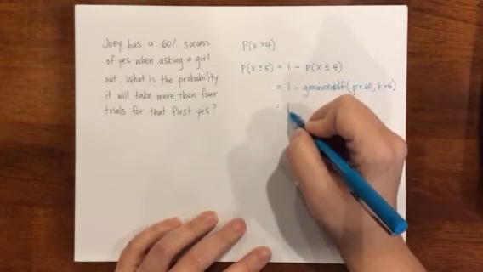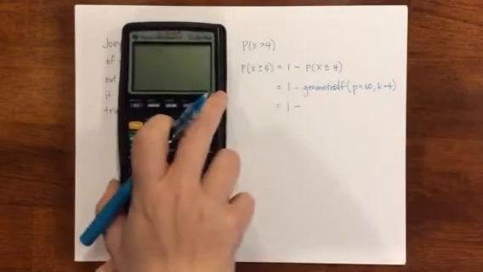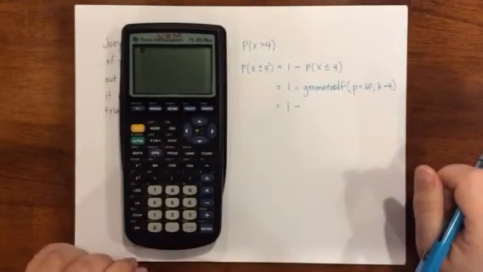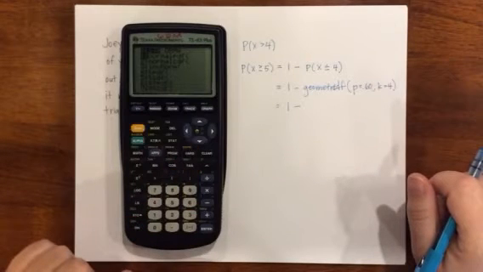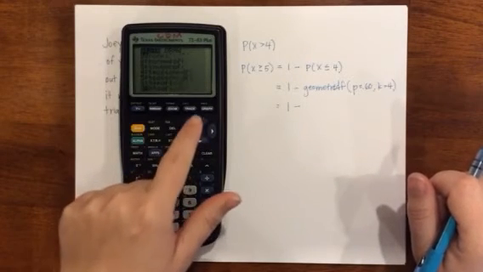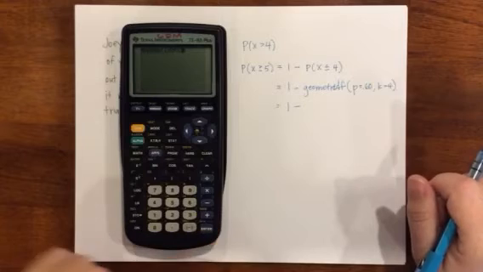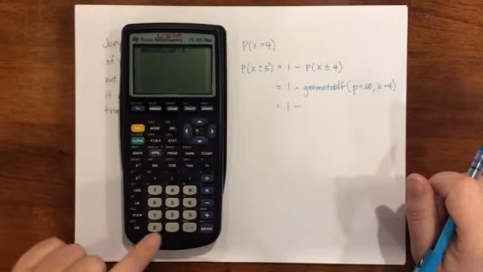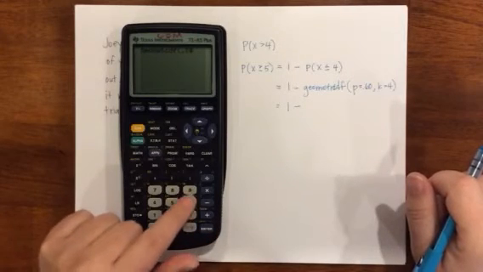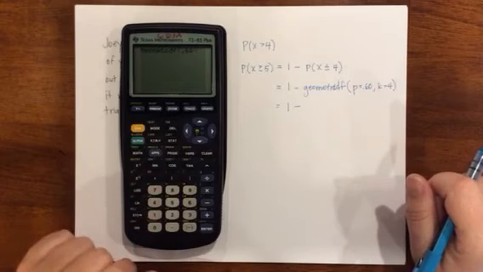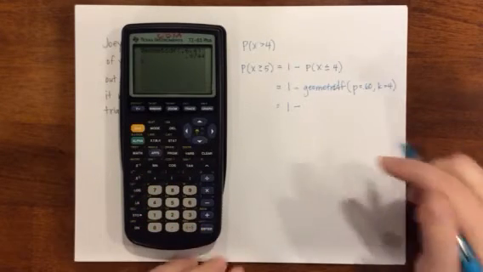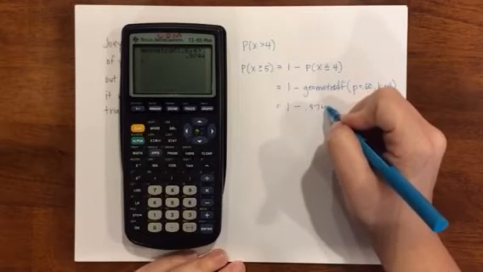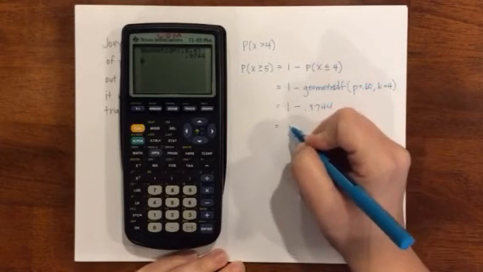All right, so I think we're ready for our calculator. So you're going to go to second vars, geometric CDF. You write down the p-value, you write down the k-value, and the probability is 0.9744.